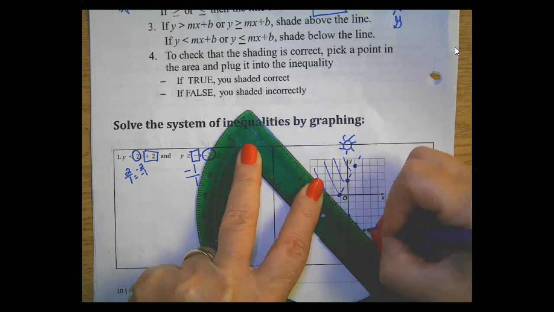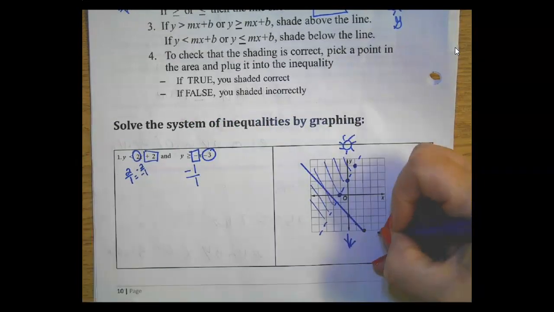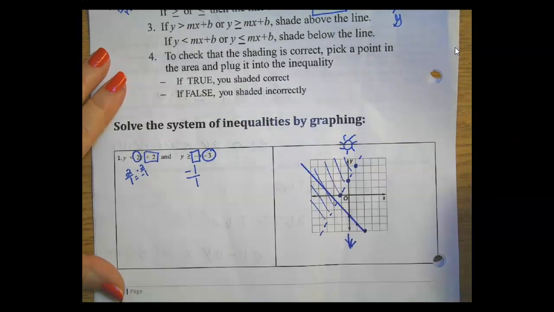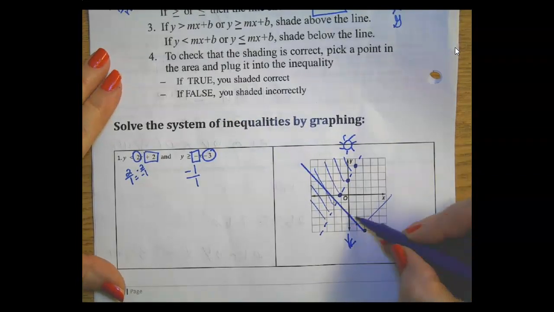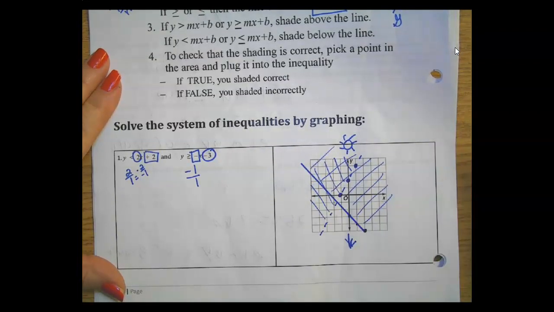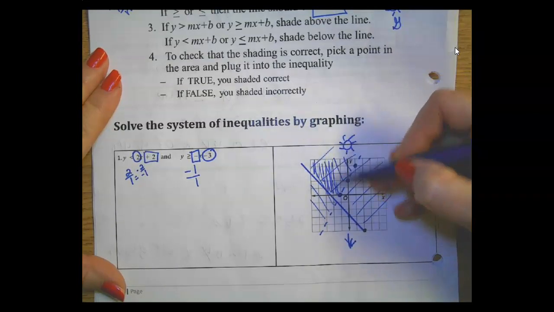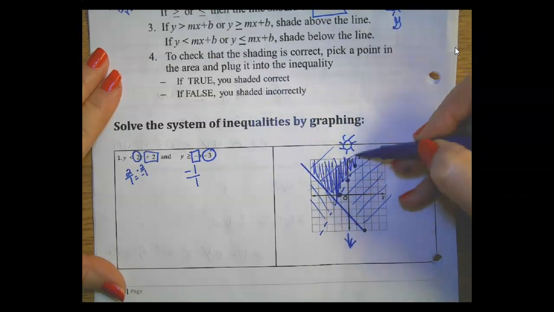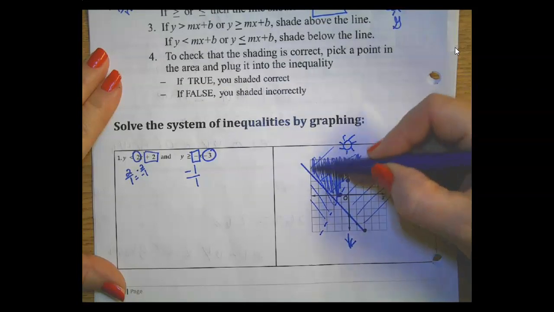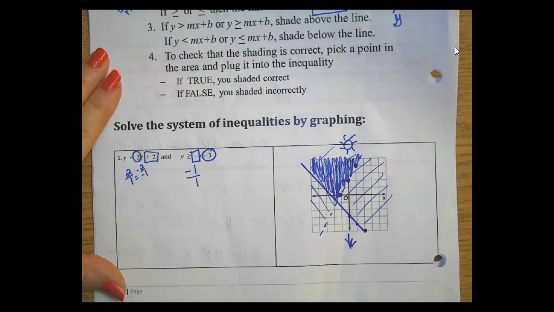This is a solid line because of the greater than or equal to. And this is greater, so where's my sunshine? This way. And where do they share the shading? Hopefully you can see it. It's in this block right here where their shading overlaps. You can really see this on Desmos, but again, you need to know how to do this on your own.